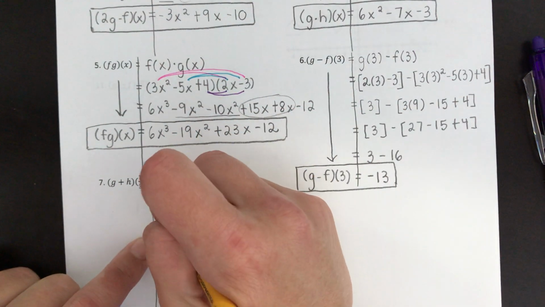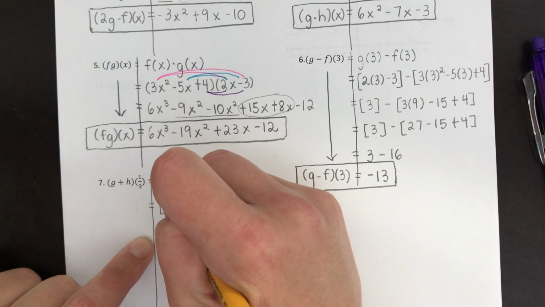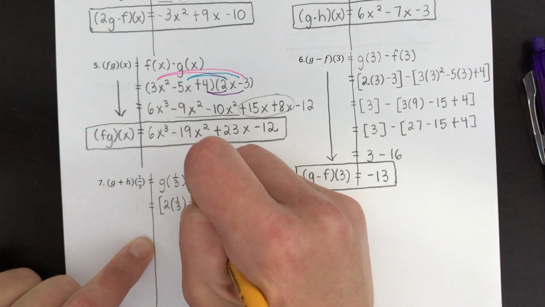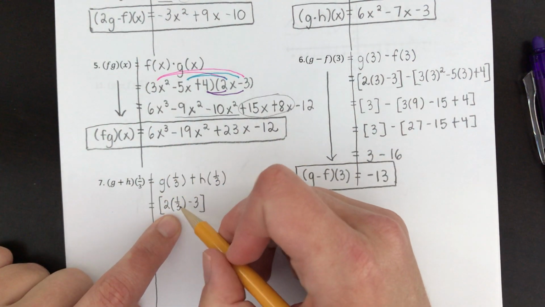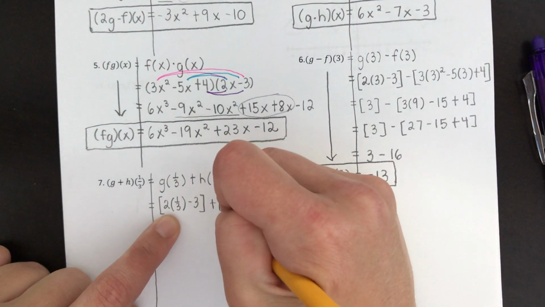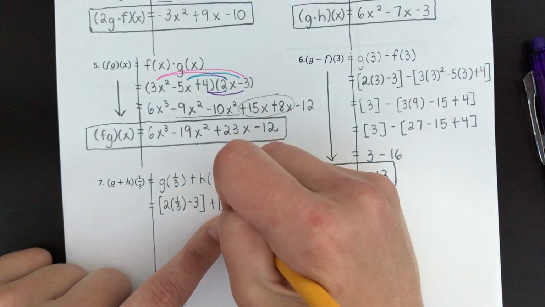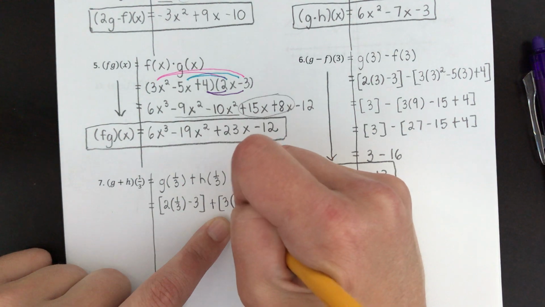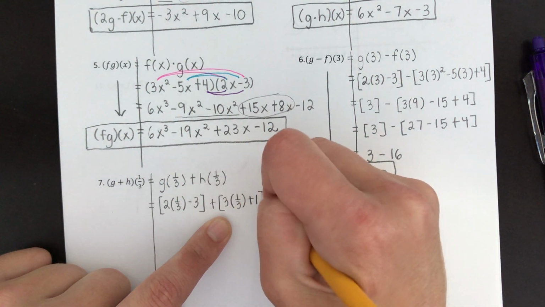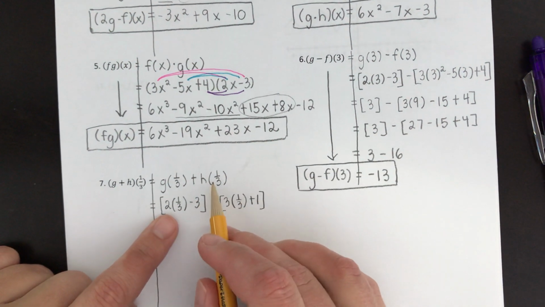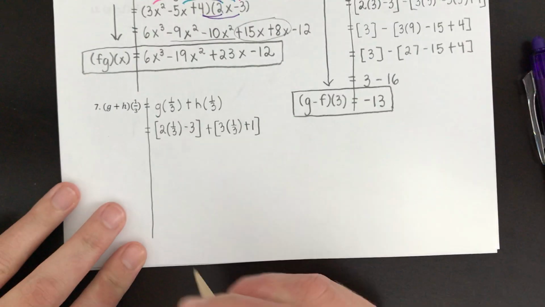G is the function 2x minus 3, except where I see x, I plug in 1/3. H is the function 3x plus 1. Again, I'm saying x, but where I see x, I'm plugging in 1/3 because that's what the problem's telling me to do.